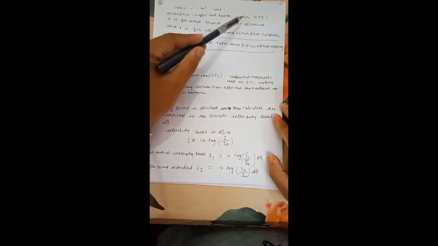Now, Sabins, the unit is square meter. Absorption coefficient range is between 0 and 1.